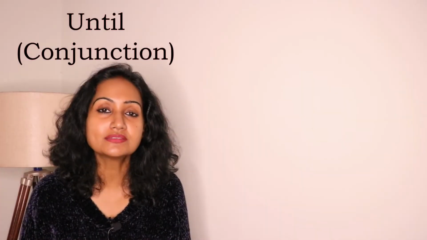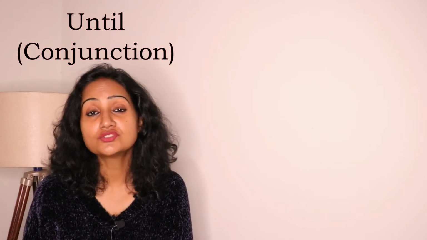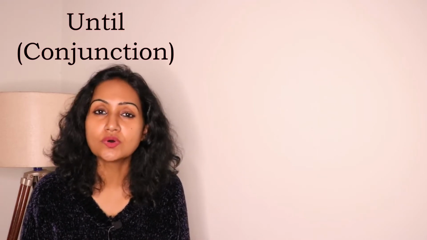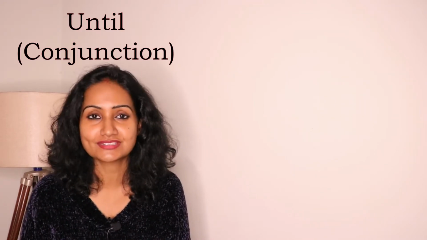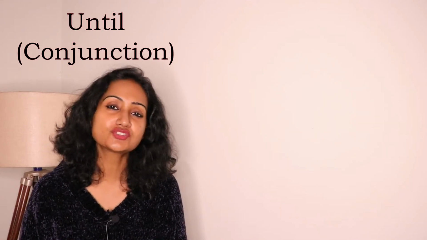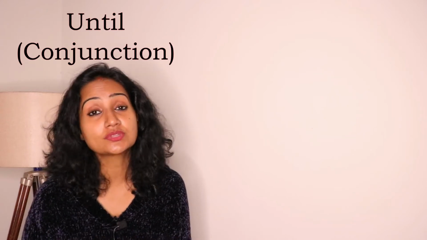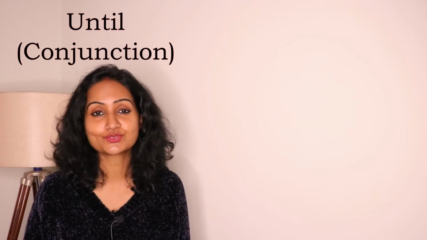Now let's see how until can be used as a conjunction. We all know what a conjunction is. A conjunction is used to connect two words, phrases and clauses. Until is a subordinating conjunction and it connects an action or an event to a specific time, to a particular time. Now let's go through some examples.